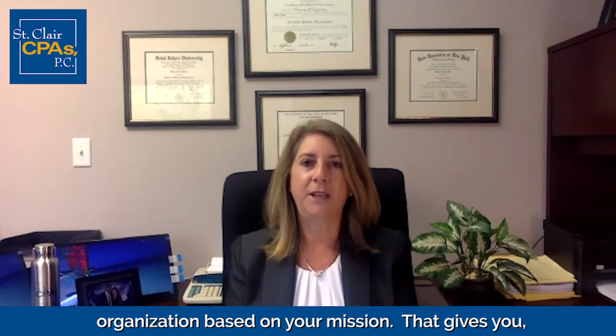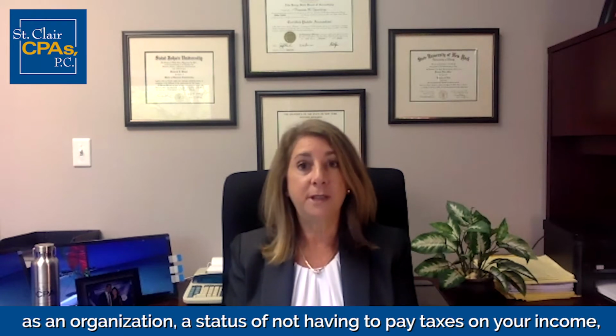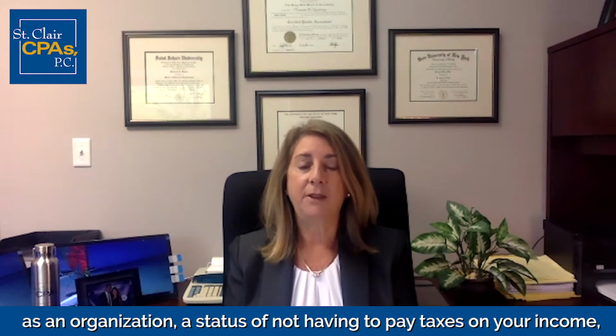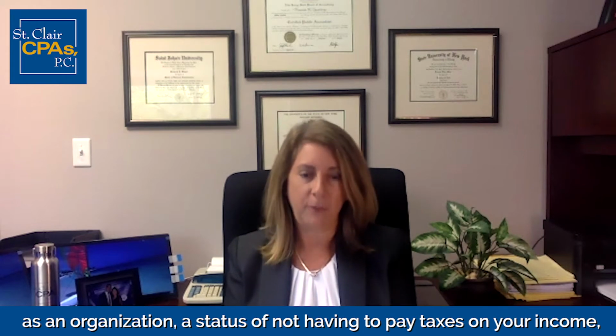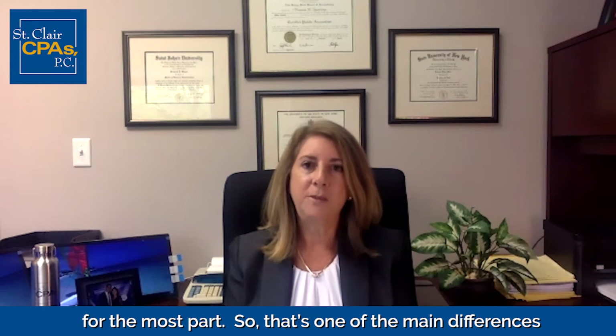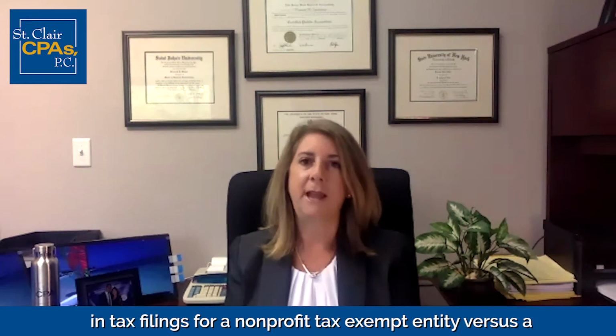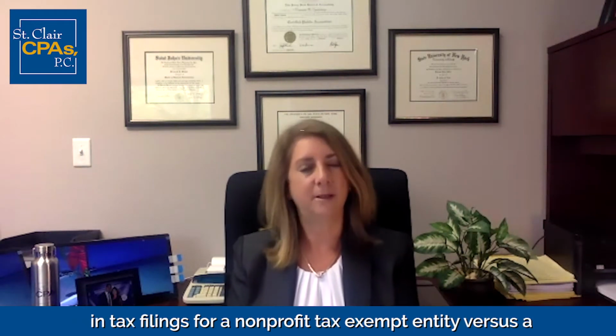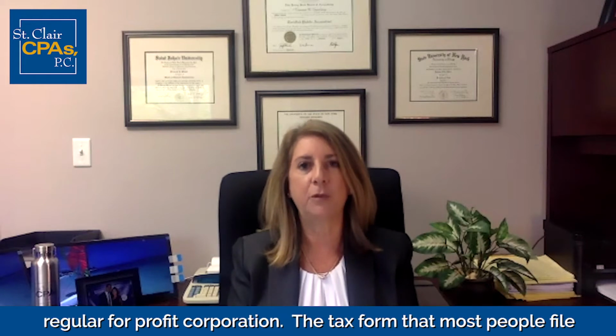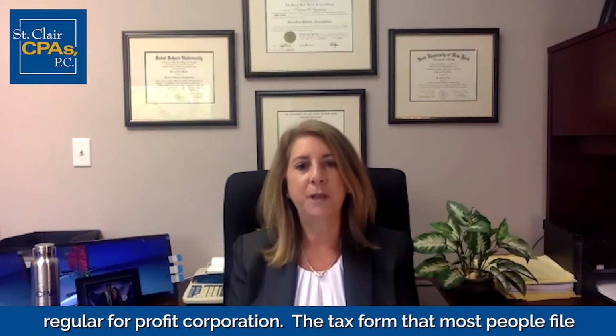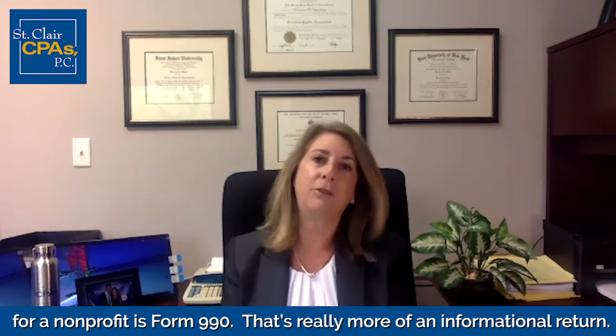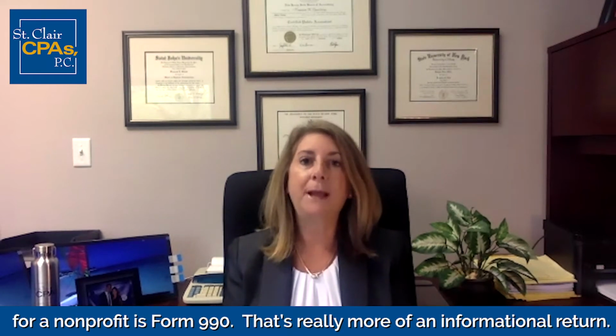And that gives you, as an organization, the status of not having to pay taxes on your income for the most part. So that's one of the main differences in tax filings for a nonprofit tax-exempt entity versus a regular for-profit corporation. So the tax form that most people file for a nonprofit is Form 990.